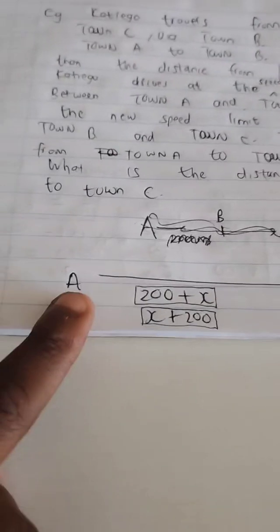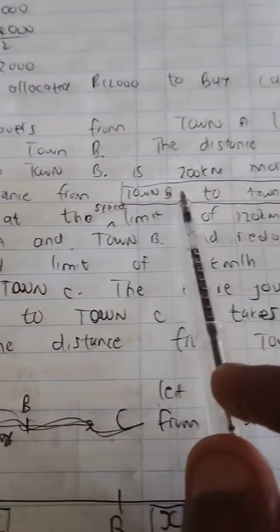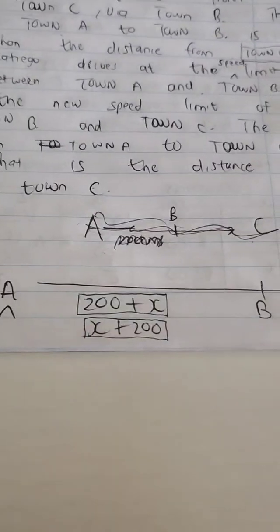Then we can talk about the distance of town A to town B in terms of the distance of X. They said that the distance from town A to town B is 200 kilometers more than the distance from town B to town C, so we can say that distance is X plus 200, meaning 200 more than this distance. Okay, so it's X plus 200.